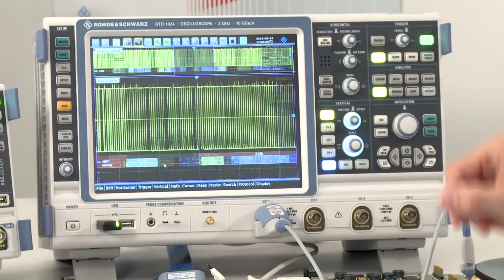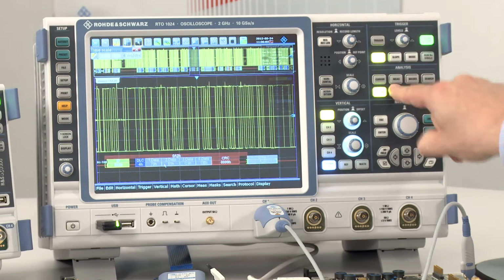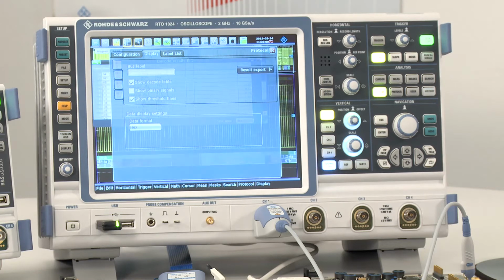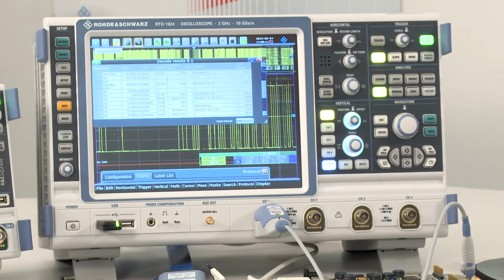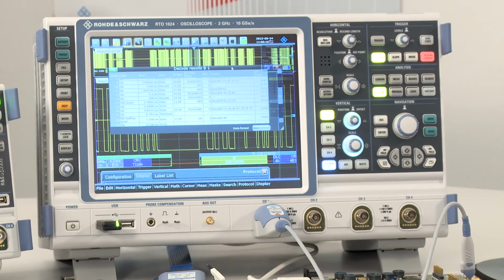First of all, let's allow the scope to run. I'm going to slow down the time base, and then bring onto the display a decode table. So this decode table, if I stop the acquisition again, I can see the frames, the number of frames I've captured, the state of them, the type, the ID, whether it's 29 bits or 11 bits. I can see the ID value in hex, the data length code, and so on.